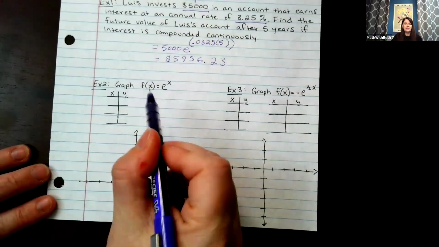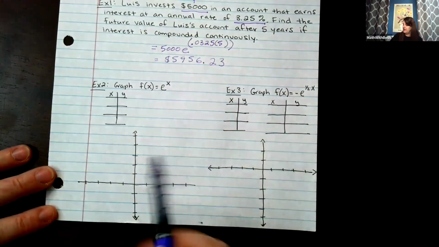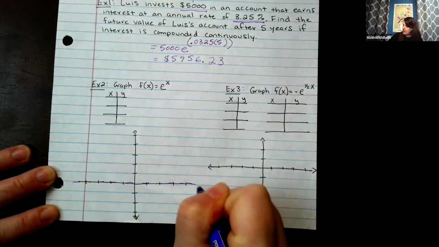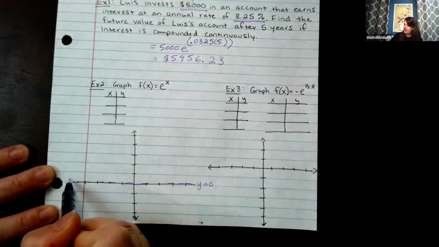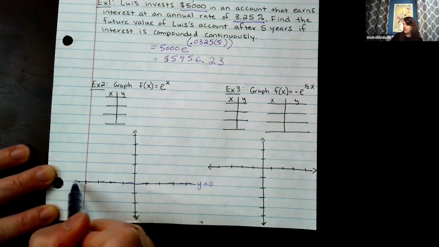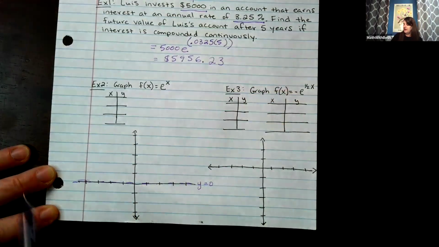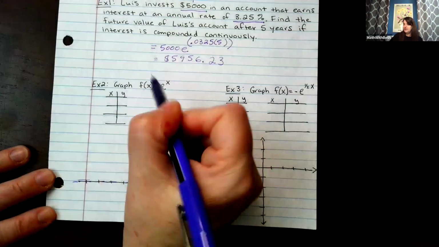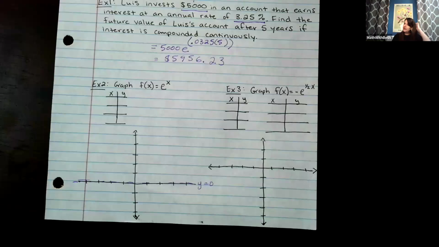So now to talk about the graphs with E. Hopefully you've done some exponential graphs before, and you know that they typically have an asymptote at y equals 0. And then if they're a growth, they'll start here and go up. If it's a decay, it'll be heading towards the 0. So this is no different. It's just instead of having something like 2 to the x, we have e to the x.